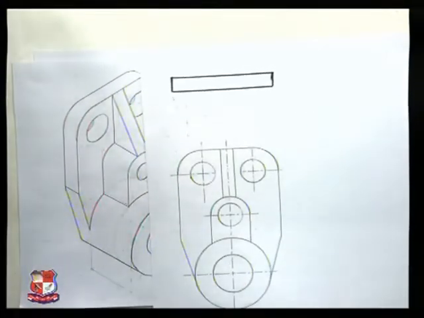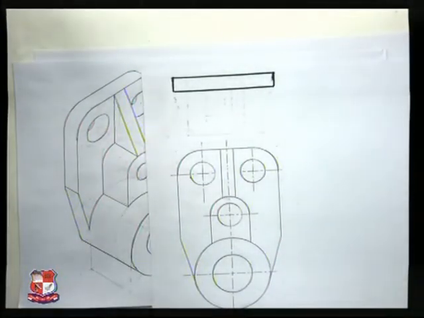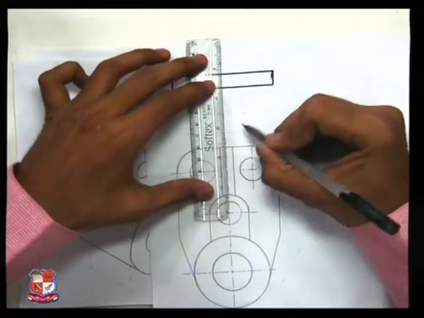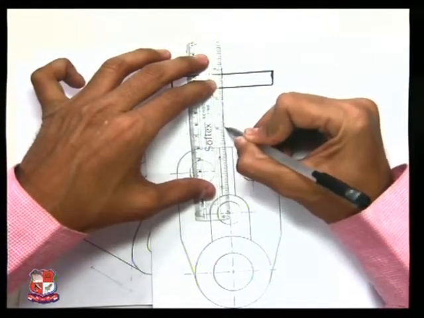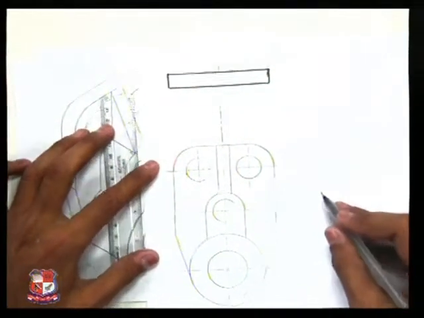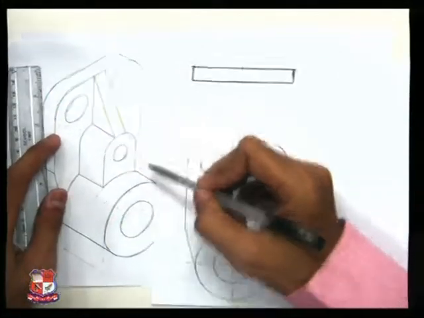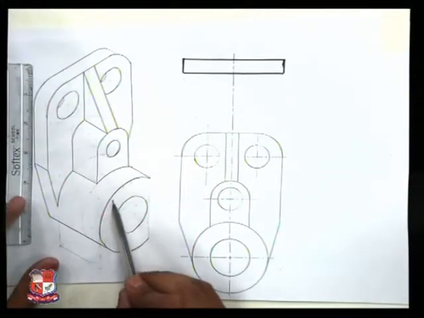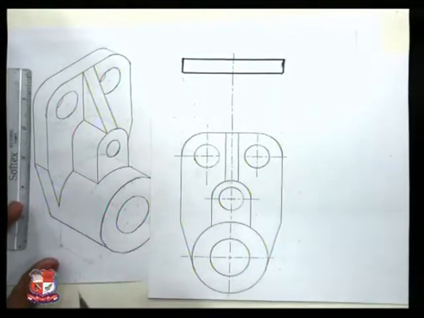And a circular hole is there. So for that, we need to insert the center line of this object. The center line of this object is somewhere here, like this, at the middle. So this is the center line. Now about this rib and this cylinder, we know about this horizontal cylinder, diameter is known to us, height is known to us.